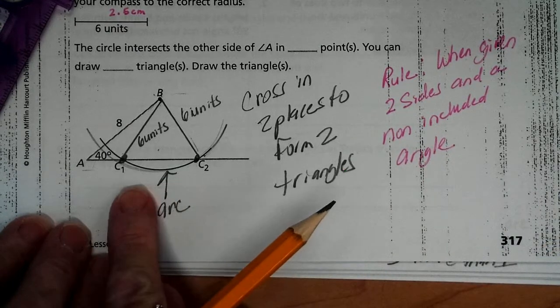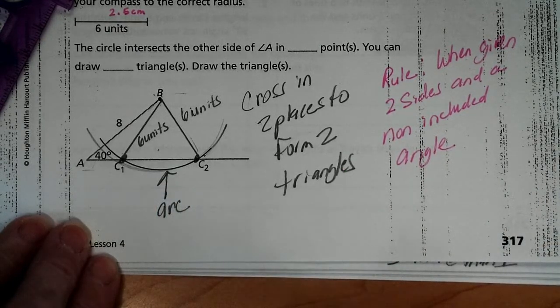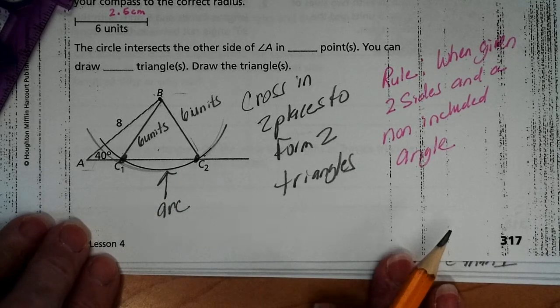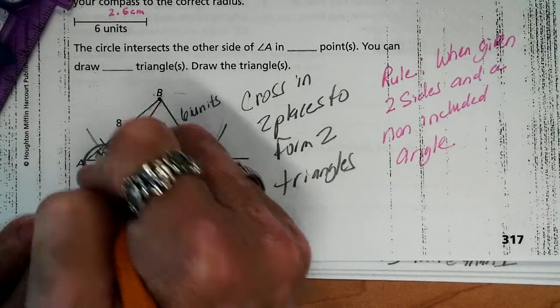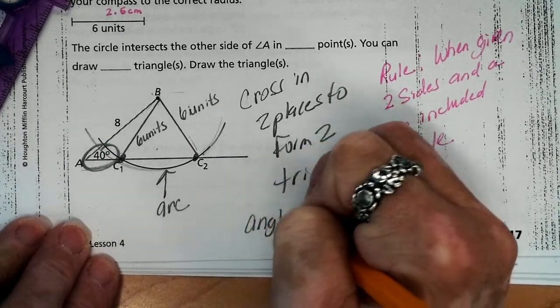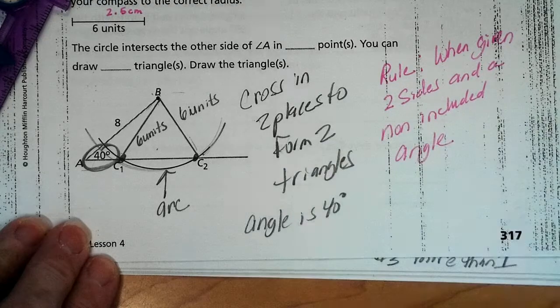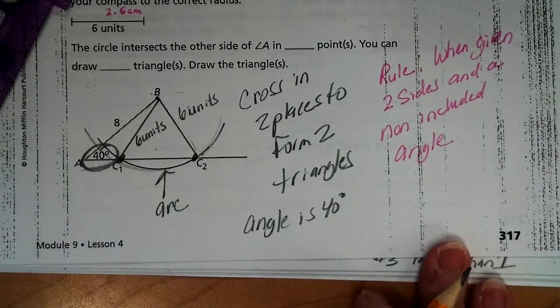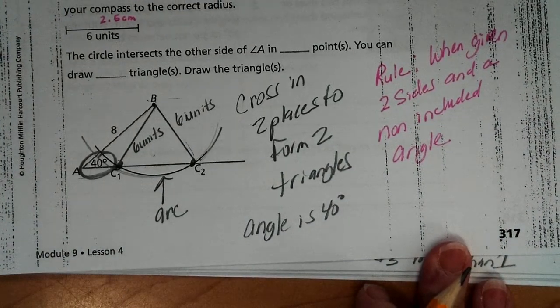Okay, so we're not quite done with the rule yet. So we're going to look at this one and we're going to look at the 2 on the back to determine our rule. Okay, so notice that our angle is 40 degrees here. Okay. So now we're going to look at the back.